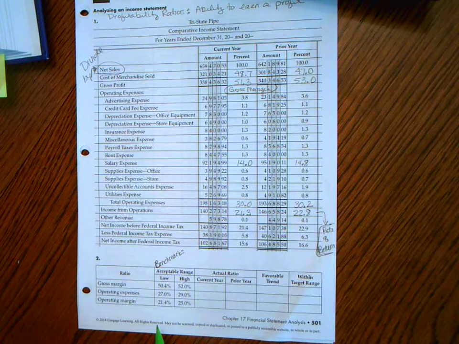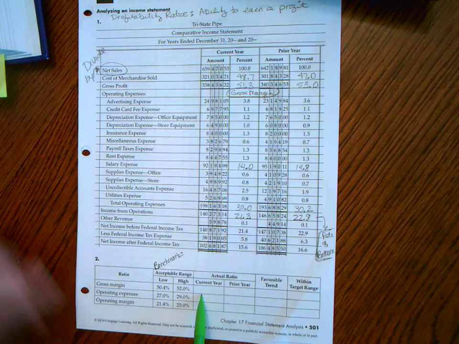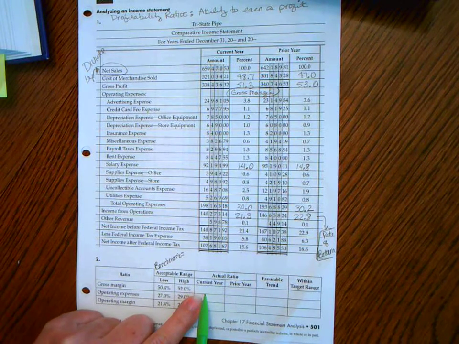And then, maybe those are built into your business plans. Maybe you have some financial people helping you, right, that understand the business as well, that kind of help you set this acceptable range. Okay, so now we're just going to pull some numbers down so we have them right here. So let's look at gross margin for the current year.